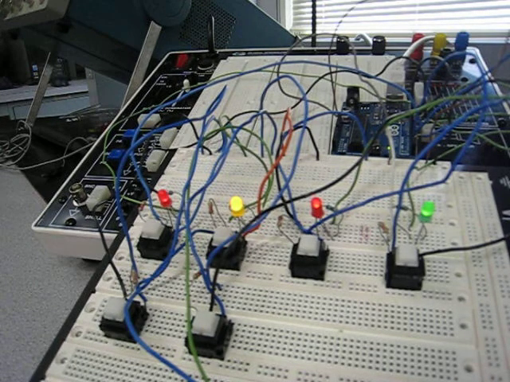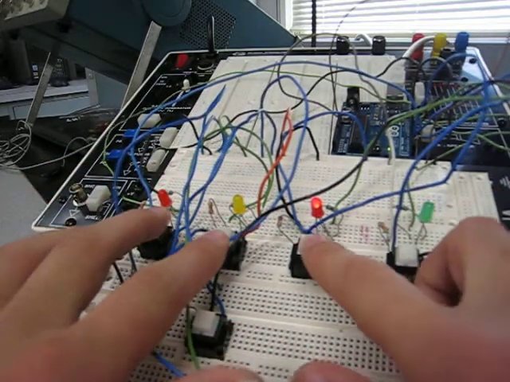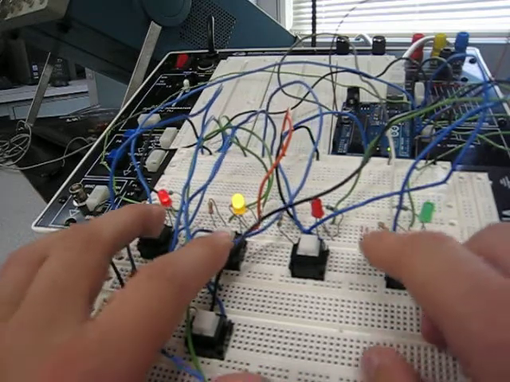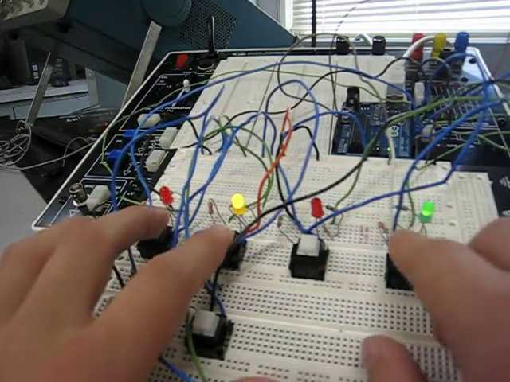It consists of 4 LED lights, 6 push buttons, 4 220 ohm resistors, 6 2.2 kilo ohm resistors, and a bunch of wires. However, we didn't have enough of those particular resistor values, so we had to use ones that were very close. They're not exact, but it still works, as you can see.